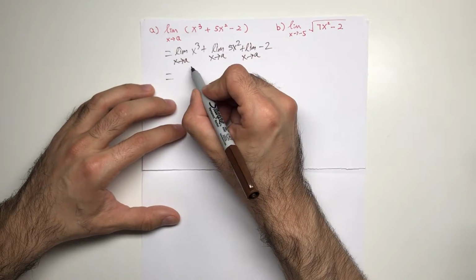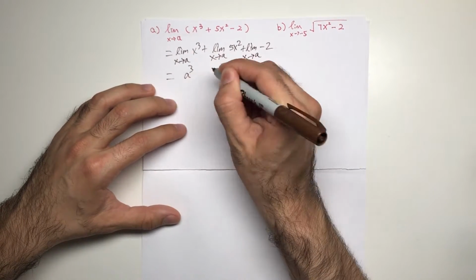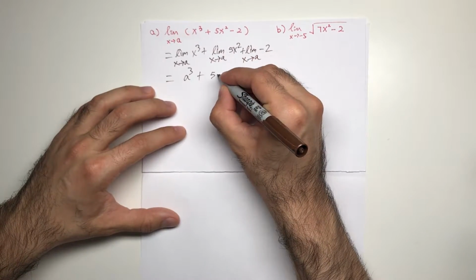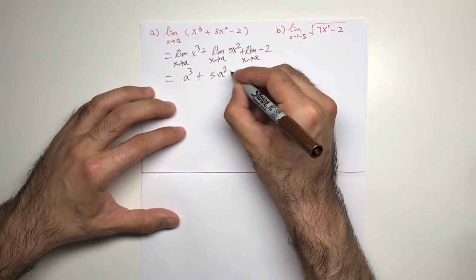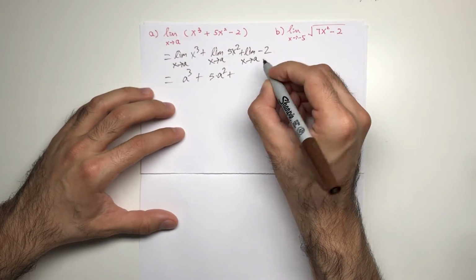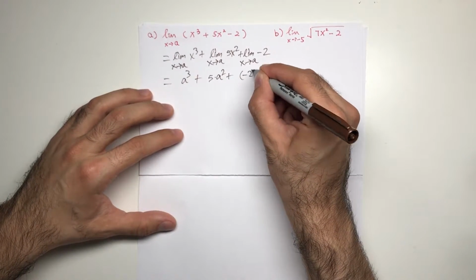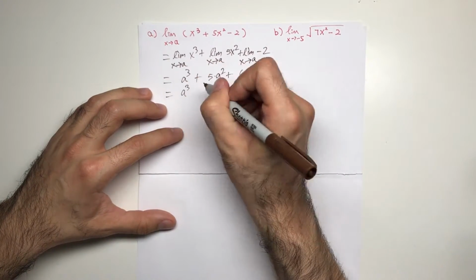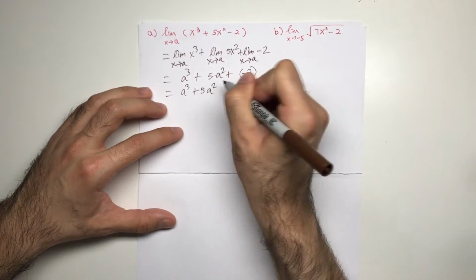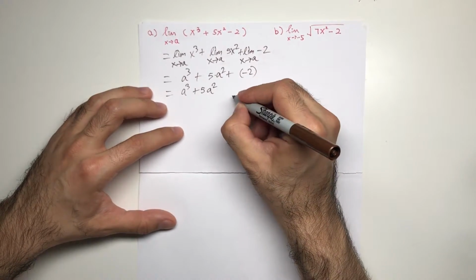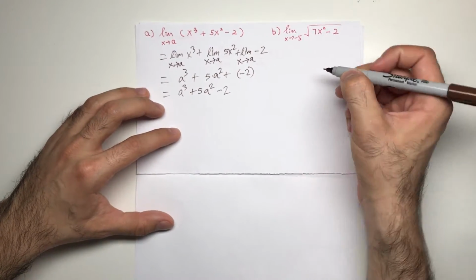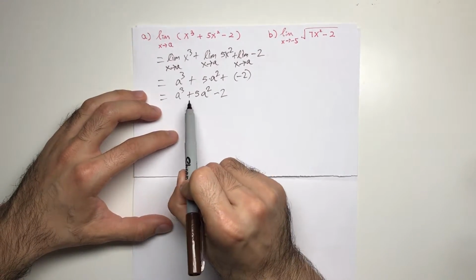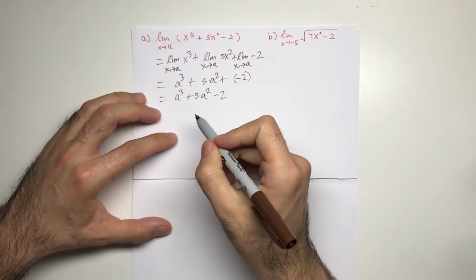So the limit as x approaches a of x cubed is just a cubed. The limit as x approaches a of 5x squared is 5 times a squared. Plus the limit as x approaches a of negative 2. For a constant function, it's just negative 2. So we can simplify it a bit, and we just get that the limit is equal to a cubed plus 5a squared minus 2. So this is just for general a. You can plug in any number for a and you can get the limit at that number.